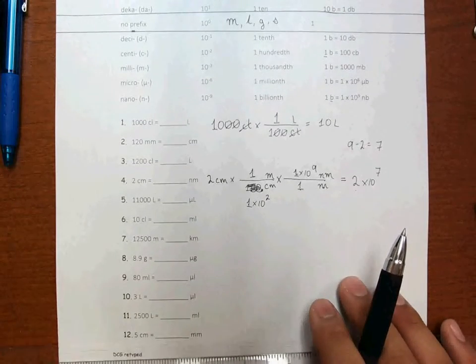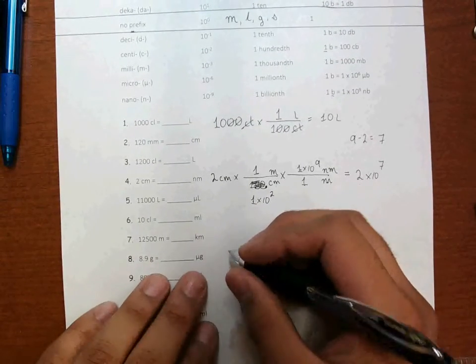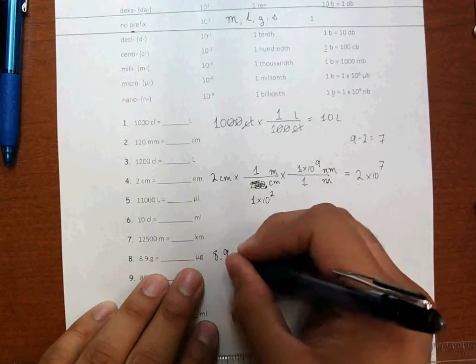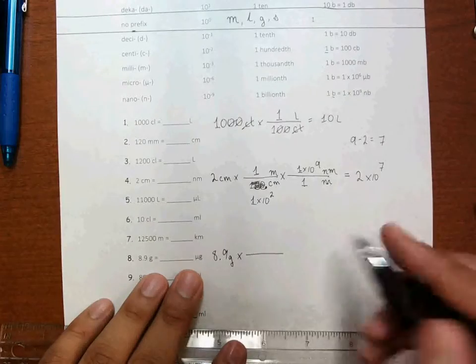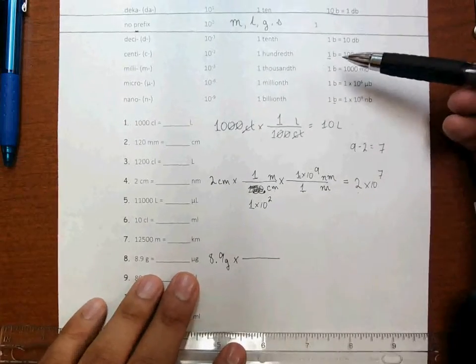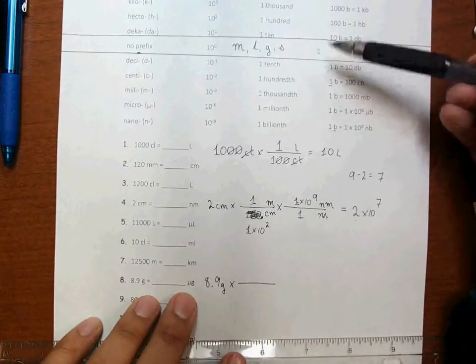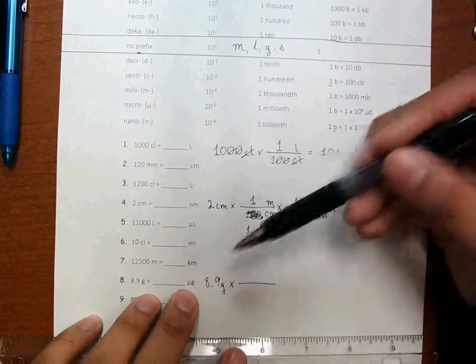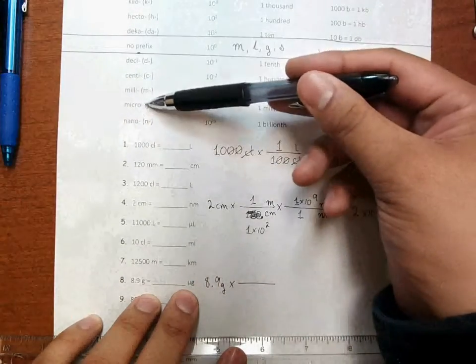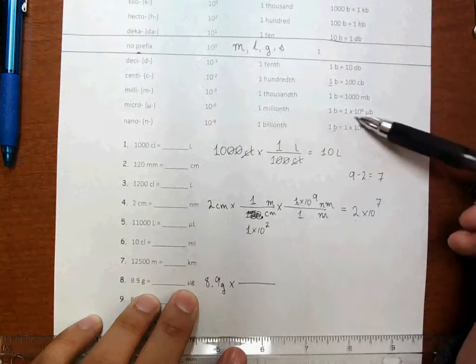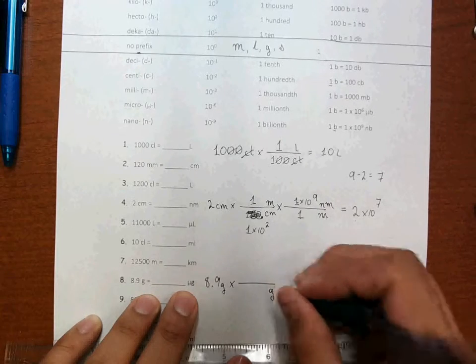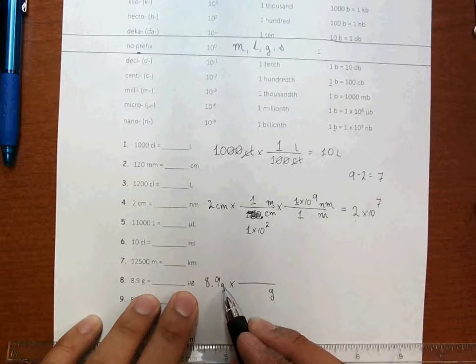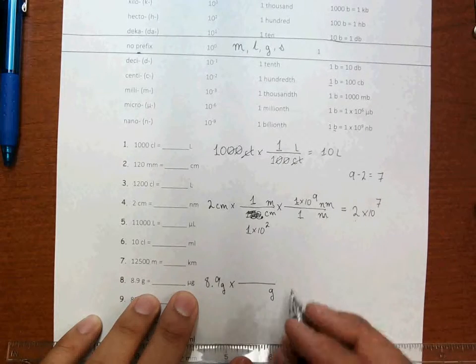Let's try another one. Number 8. Number 8 starts with 8.9 grams. Gram is my base. Luckily, I do have my bases here. So, I have to find microgram. Micro is here. Microgram is 1 times 10 to the 6th. So I know that gram has to go there because that's where gram is. So if I have something in the numerator, I have to have it in the denominator so I can cancel out.